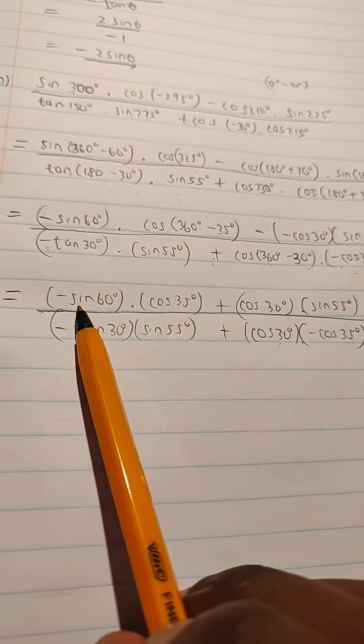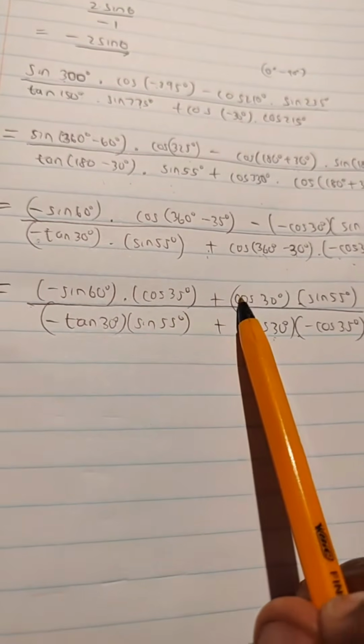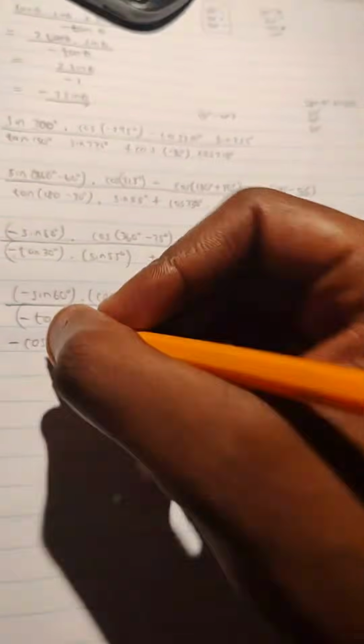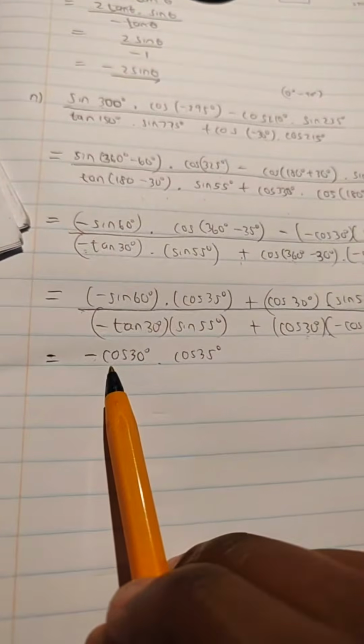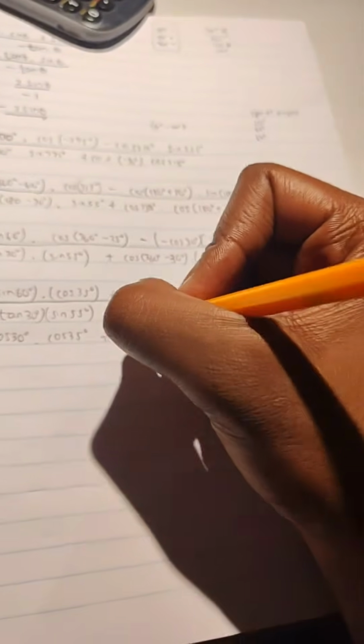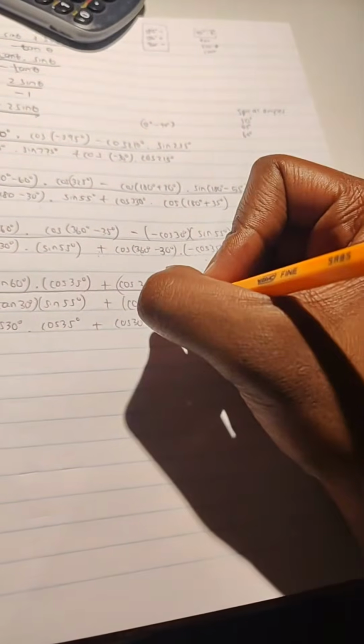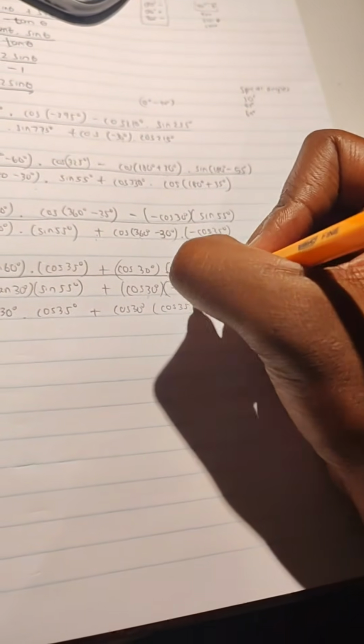So for instance, this guy and this guy are complementary co-functions. Let me do this. We are going to say negative cos 30 times cos 35, plus cos 30 times cos 35.